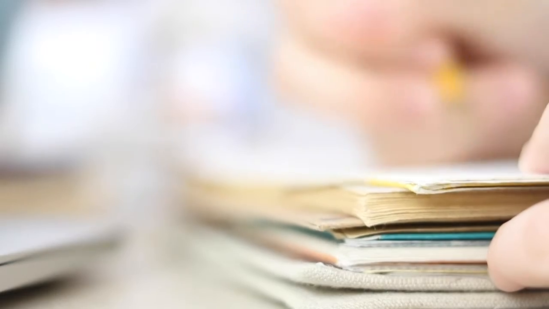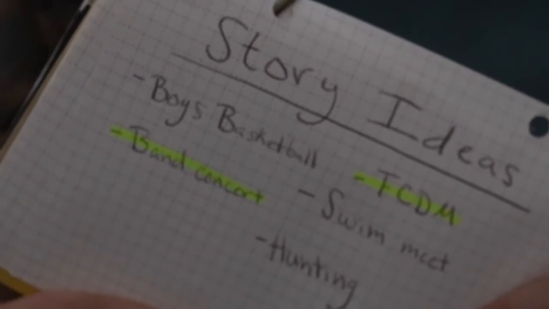Well, I'm the advisor, so what we try to do in our program is make sure that it's a student publication. So in the newspaper staff, the kids make the decisions. They write the stories, they come up with the story ideas, they design the pages. My job is to help you guys publish a student newspaper by students for students.